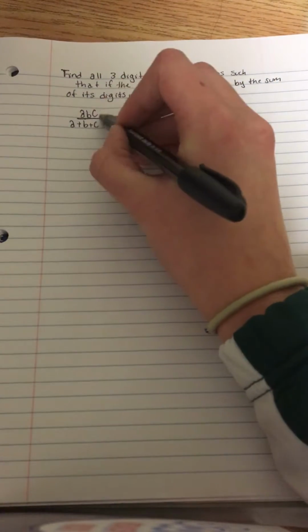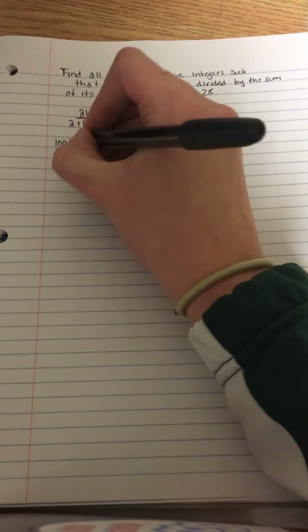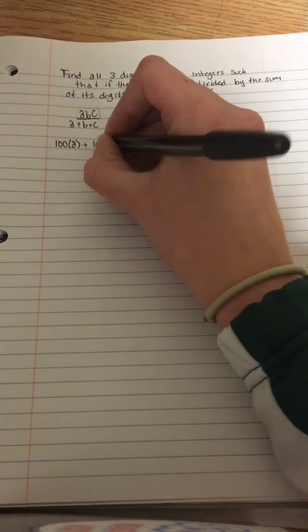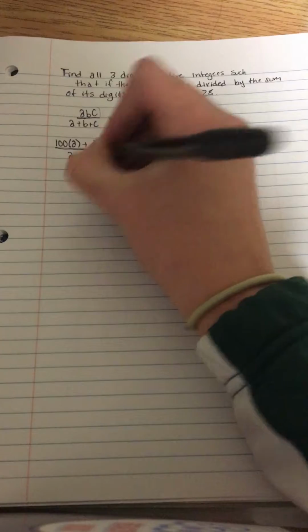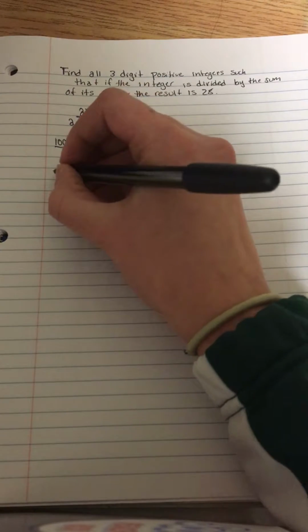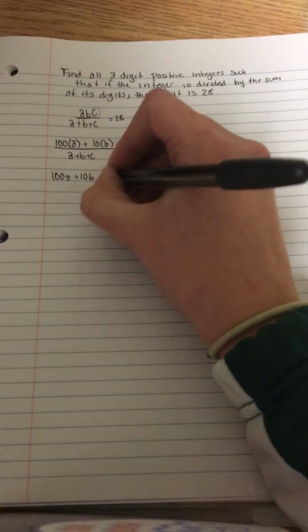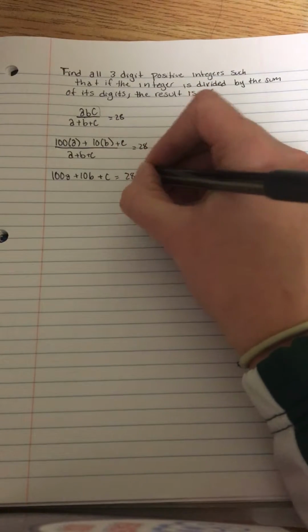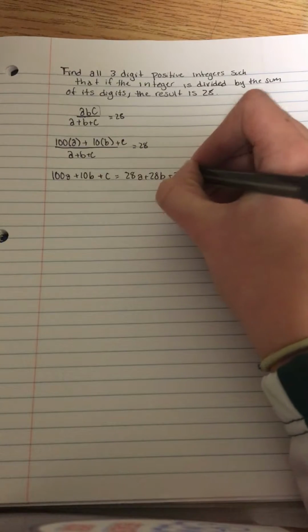Another way to write this integer would be 100 times a, because a is in the 100s place, plus 10 times b plus c. Then again, that's divided by a plus b plus c, which equals 28. So we want to solve this equation. If we multiply this over, we get 100a plus 10b plus c equals 28a plus 28b plus 28c.